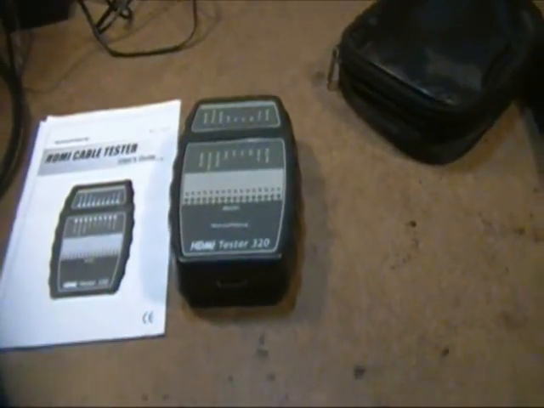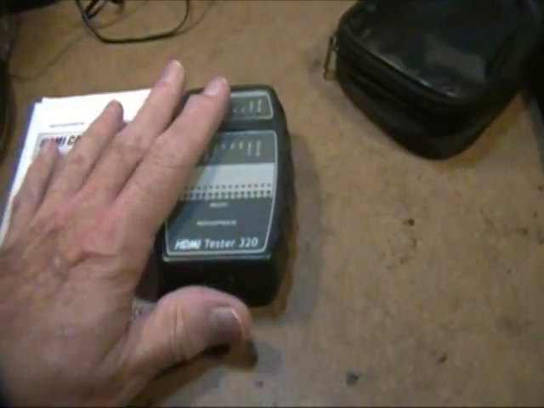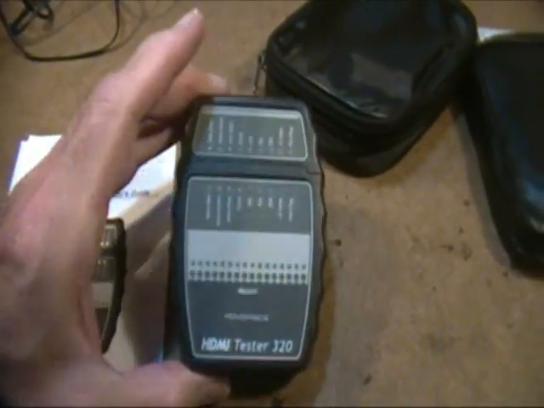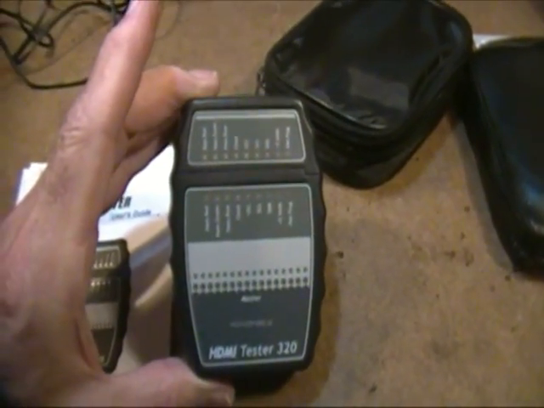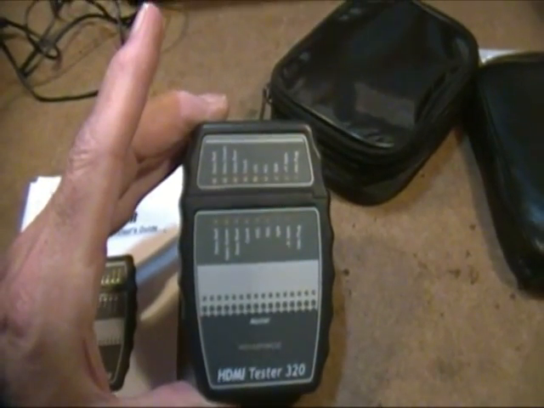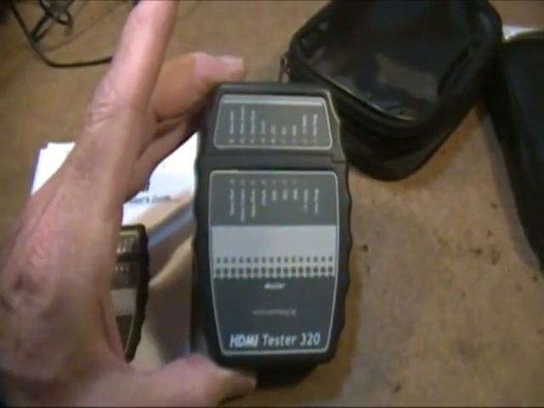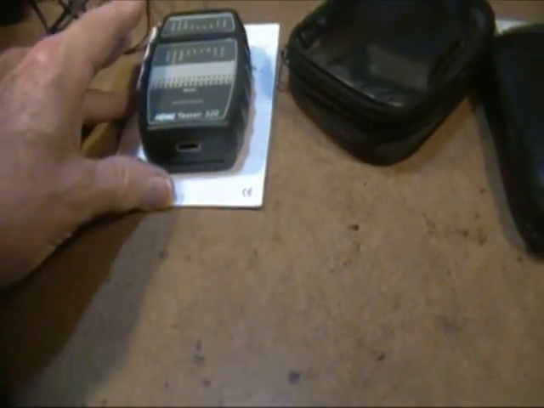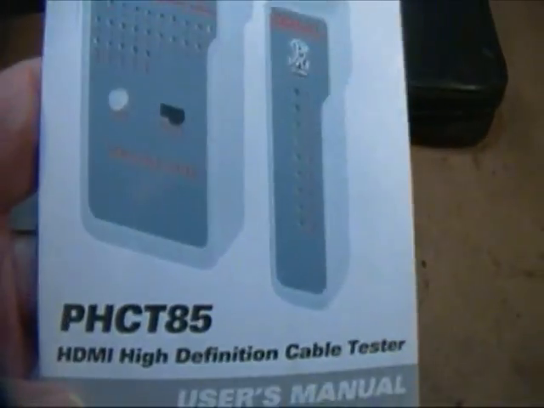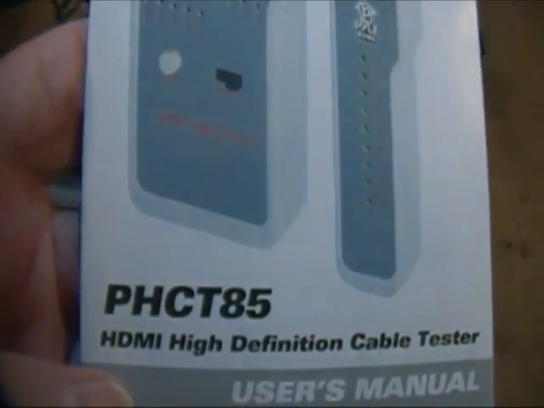Well, let's now look at an alternative to this one that I think is actually a little bit lower in price, but they basically do the same thing. By the way, you may have noticed when I plugged this in, it immediately powered up, tested the cable, and displayed the results on this string of LEDs. The next one works a little bit differently. It accomplishes the same purpose. That's this one. It's made by Pyle, and it's called a PHC T85.